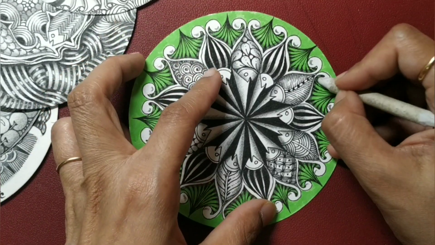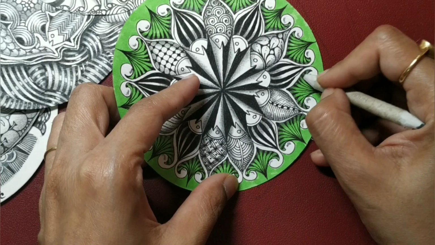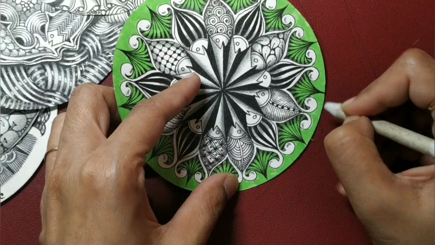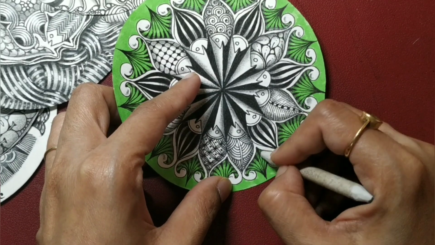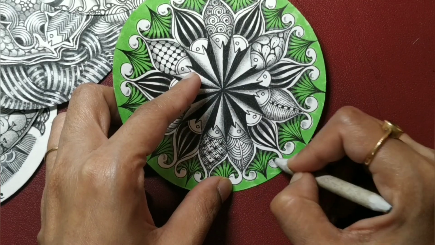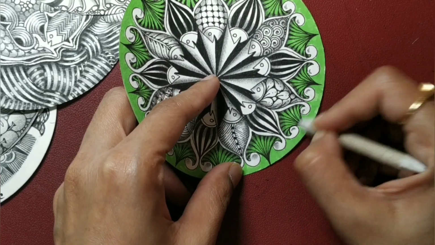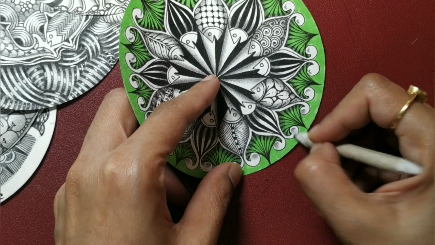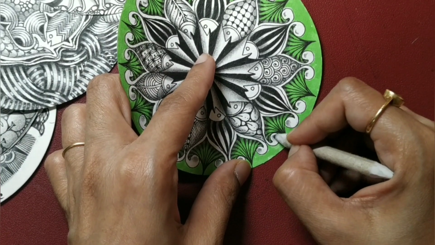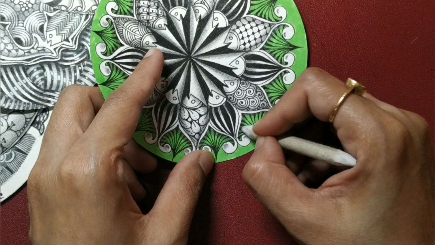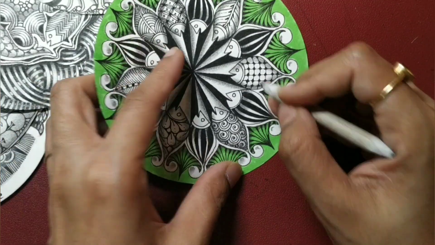Yeah. Moving on to the next. Just blend. A touch on the heads. Yeah. So slowly blend all of them. Don't blend too much because spaces are small.